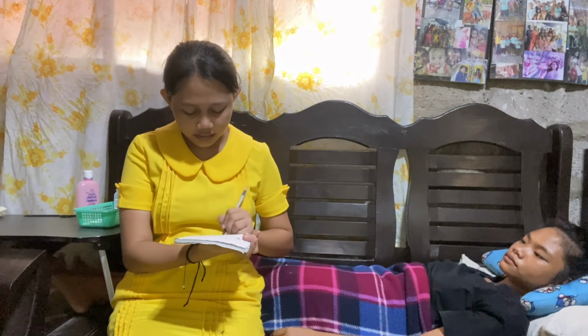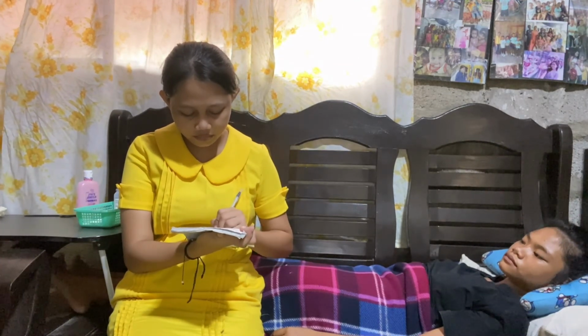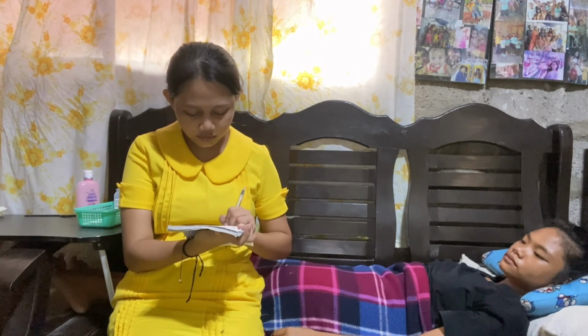So, we administered an ear medication using ofloxacin otic solution po. And then, lastly po is to evaluate the patient's response to the medication within an appropriate time po. So, thank you po.